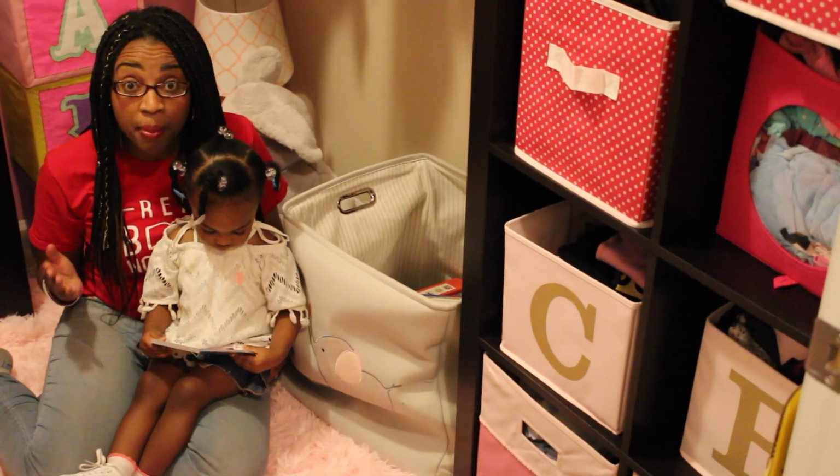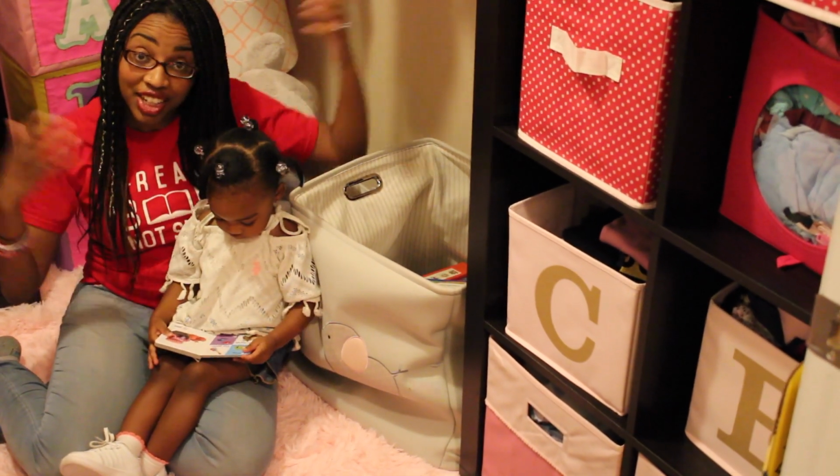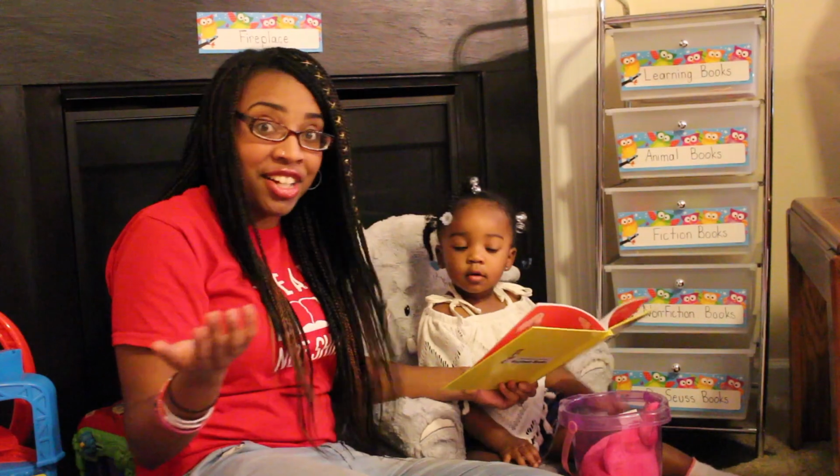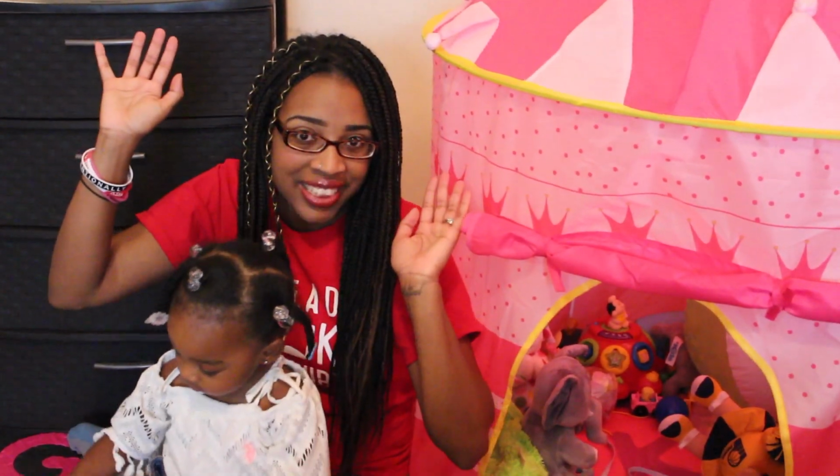At home, you want to make sure that you have various places around your home to read, like your child's bedroom, even in your living room, or even in your bedroom.